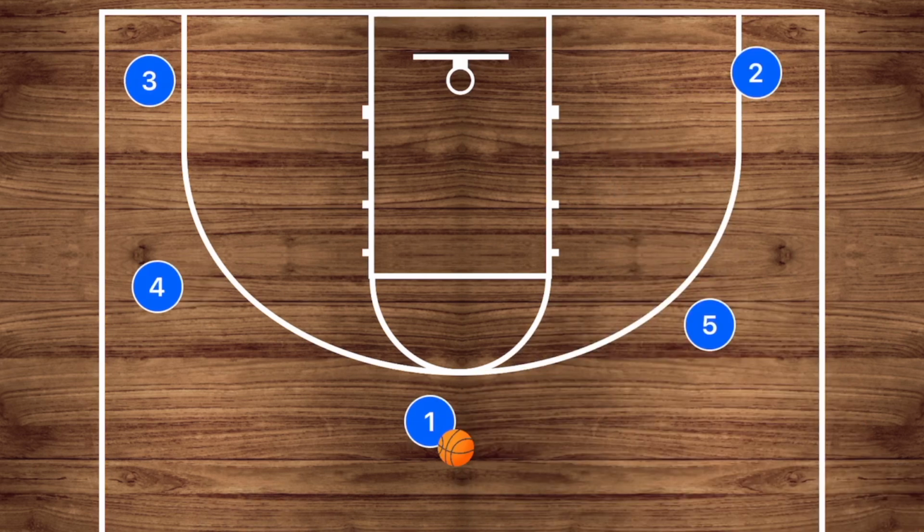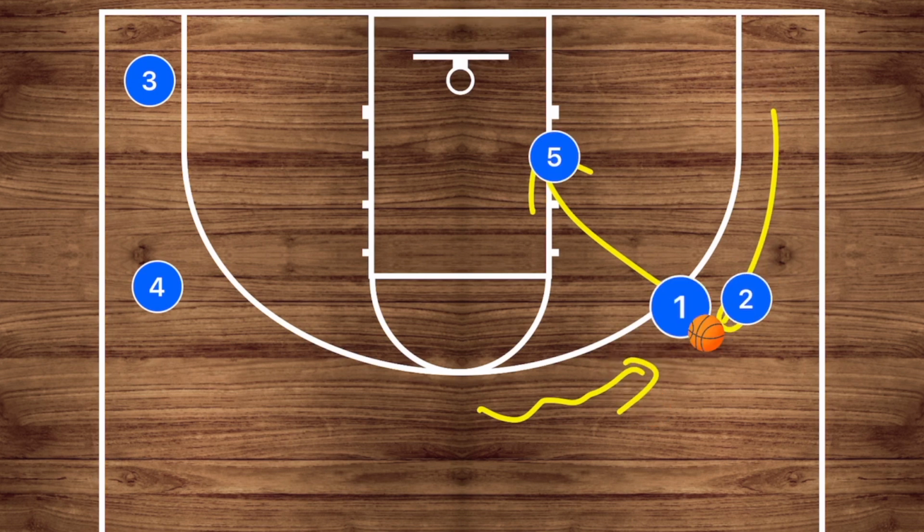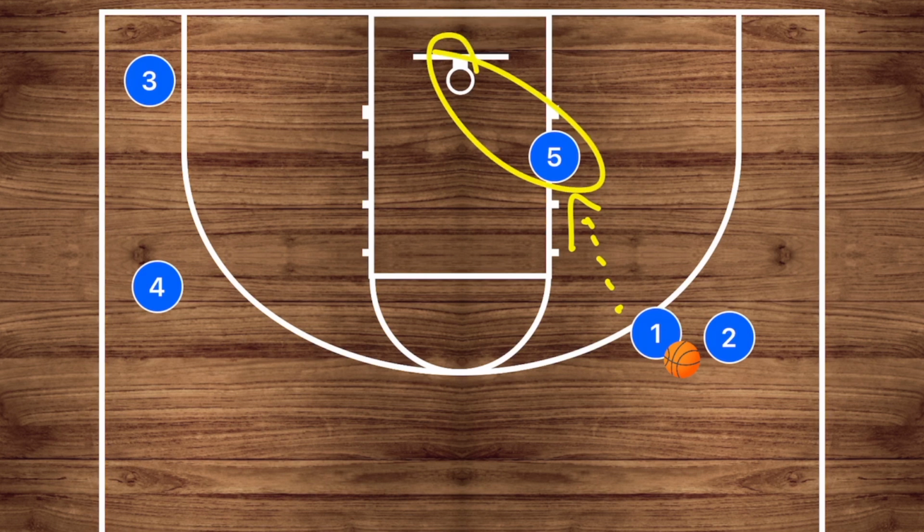Now, this next play is going to have a lot of dribble handoffs. However, what we're going to have is player 1, if he starts dribbling towards this right side, player 5 is going to cut, and player 2 is going to then sprint towards the ball. Now, while player 1 was dribbling towards this right side, he's going to be looking at player 5 as a potential option because it's a backdoor cut, and it may be an easy layup.